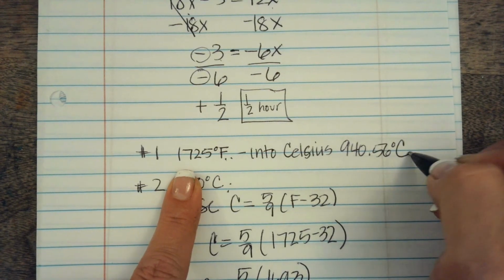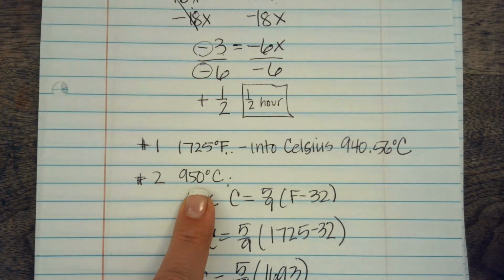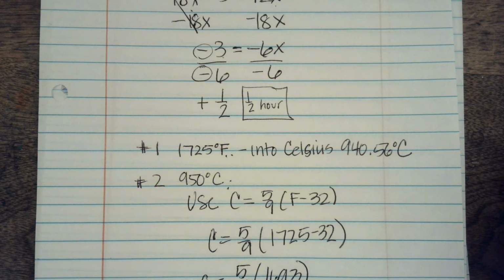So the next step is to compare scientist 1, which is now 940.56 degrees Celsius, to scientist 2, 950 degrees Celsius. Which one is bigger? 950 degrees Celsius. Yeah. And then I will set this next problem up for you.